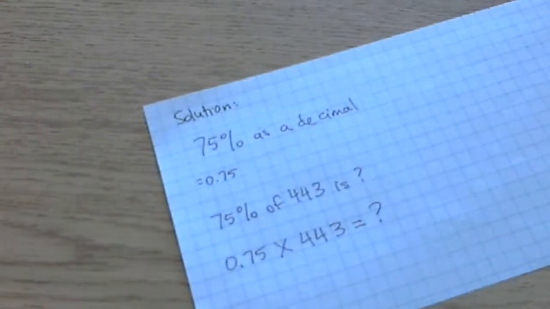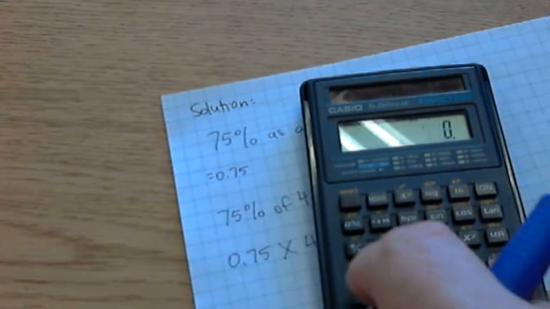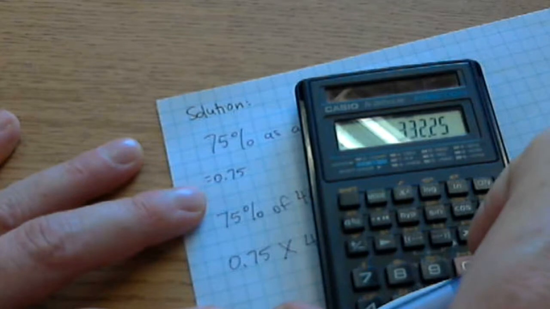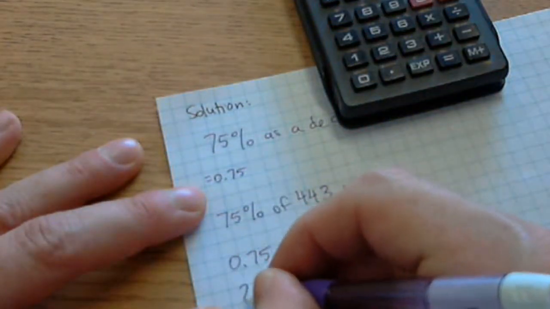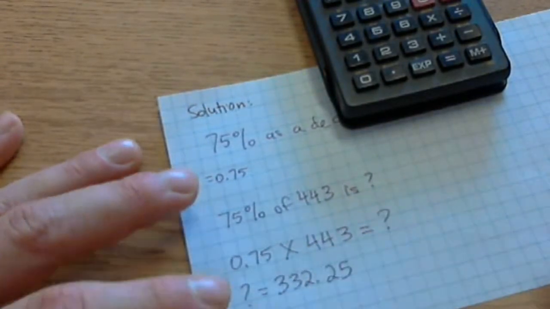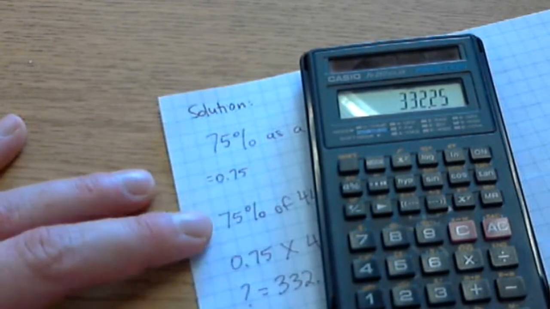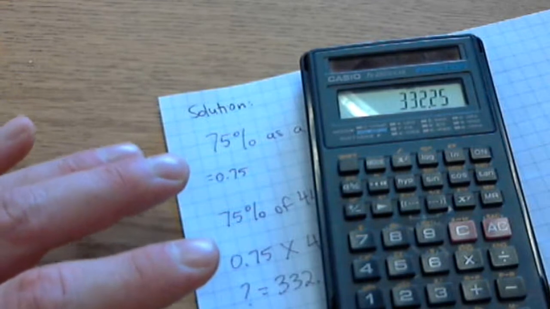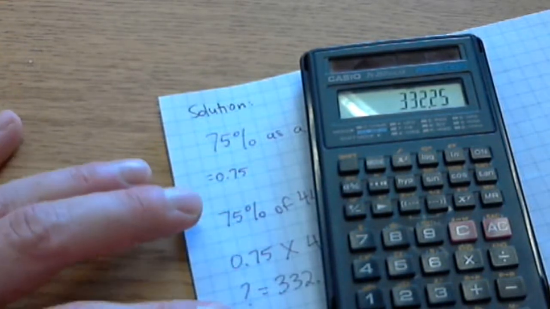Okay? So when we get out our calculator and we take 443 and times it by 0.75, you actually get 332.25 votes. That's technically exactly what 75% of 443 is. Now, Ferguson Jenkins, as I said a few minutes ago, received 334 votes.